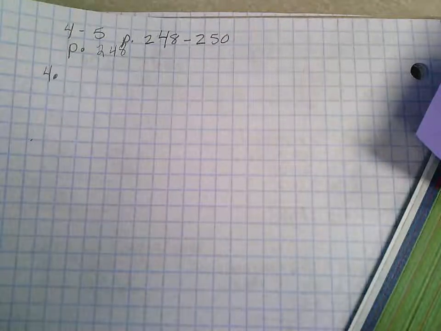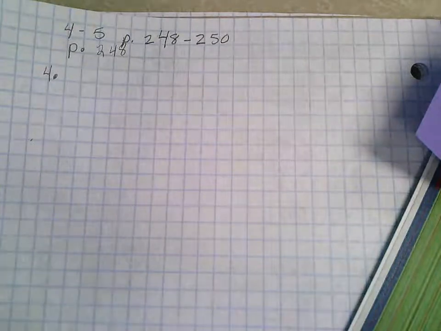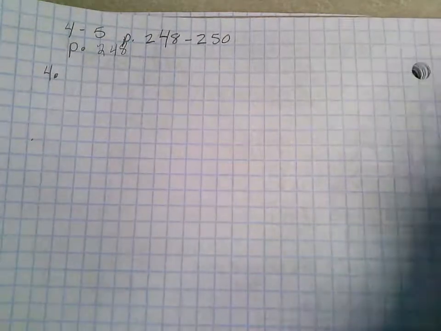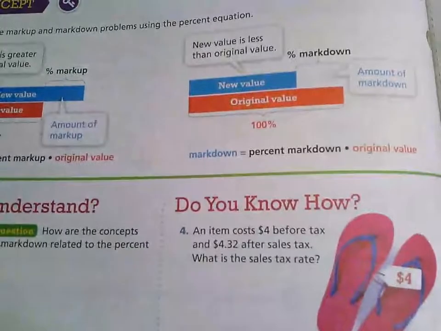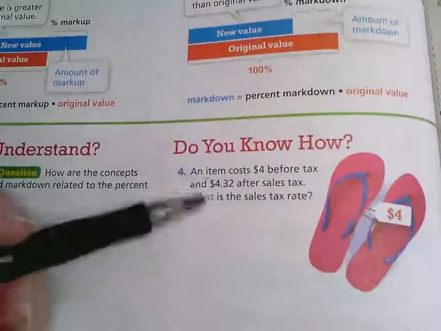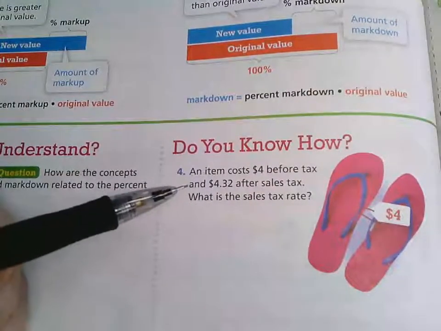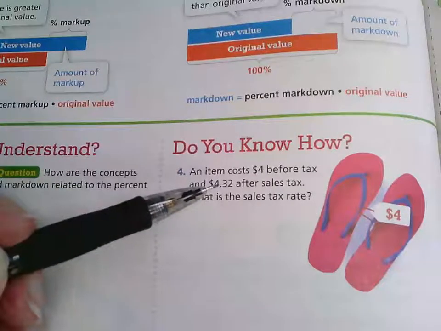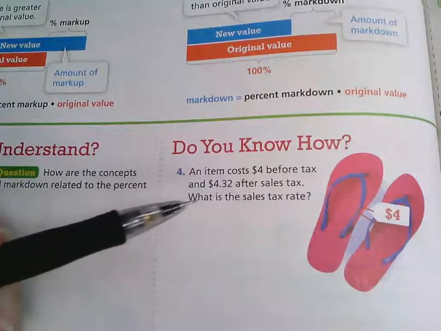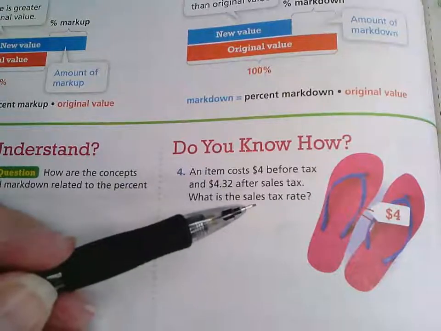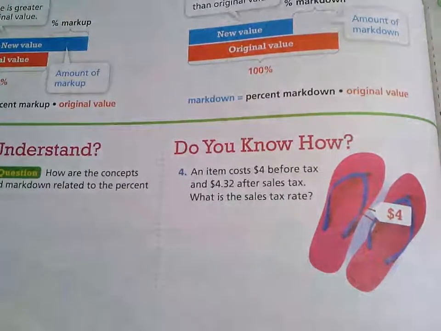Page 248, numbers 4, 5, and 6. Number 4. An item costs $4 before tax and $4.32 after tax. What is the sales tax rate?